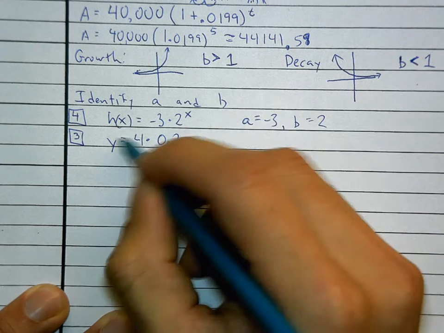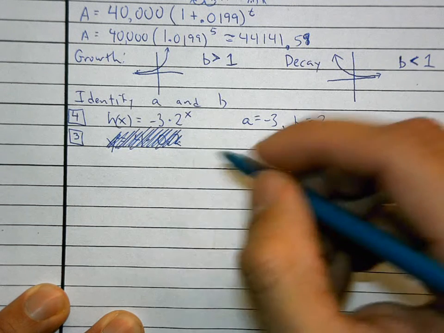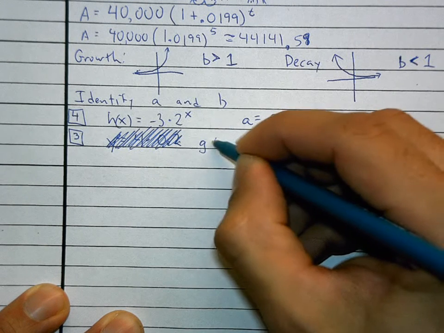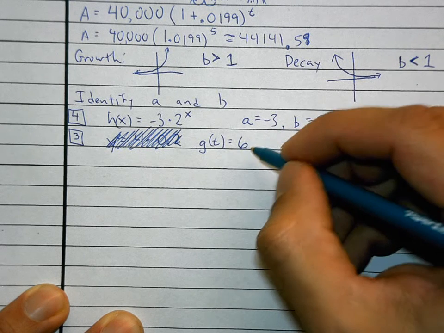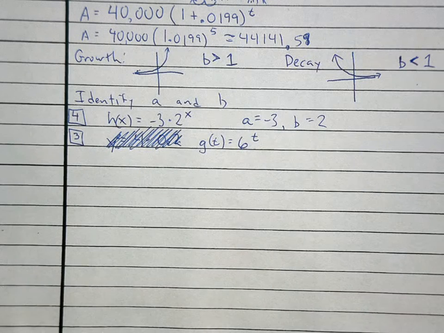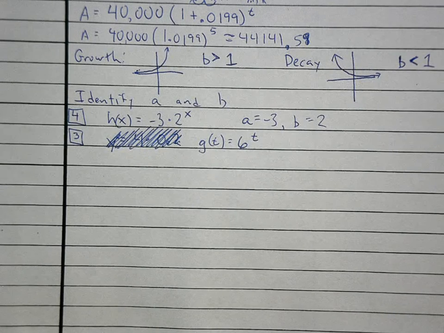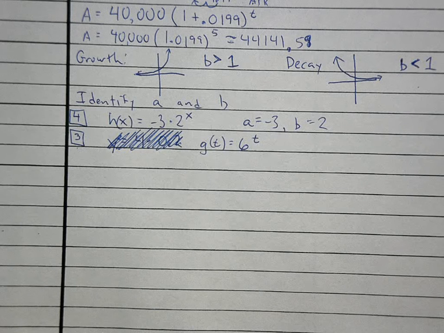I'm sorry. Nope. That's not it. That's not number 3. G of t. I'm sorry for you perfectionists. That's how it goes. Number 3 says G of t is equal to 6 to the t power, I should say.